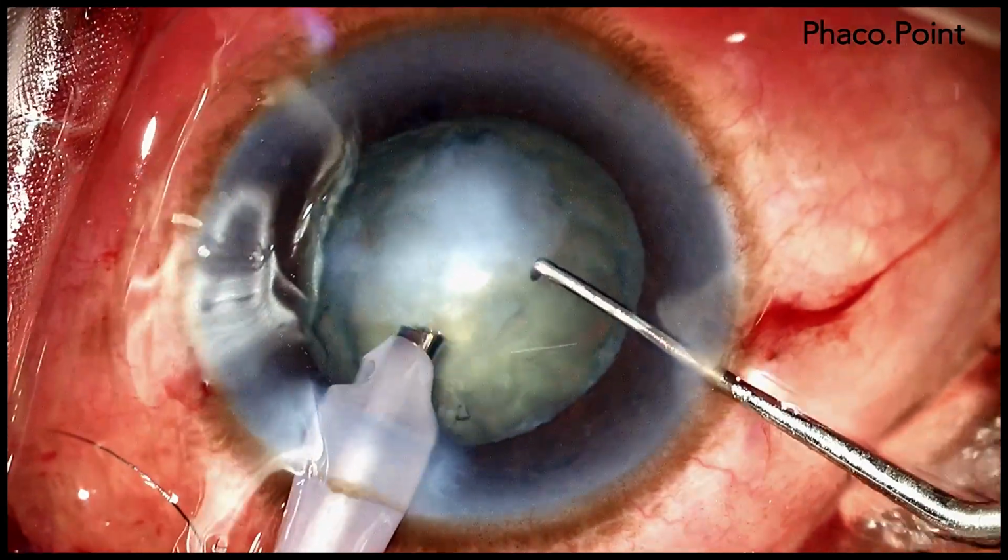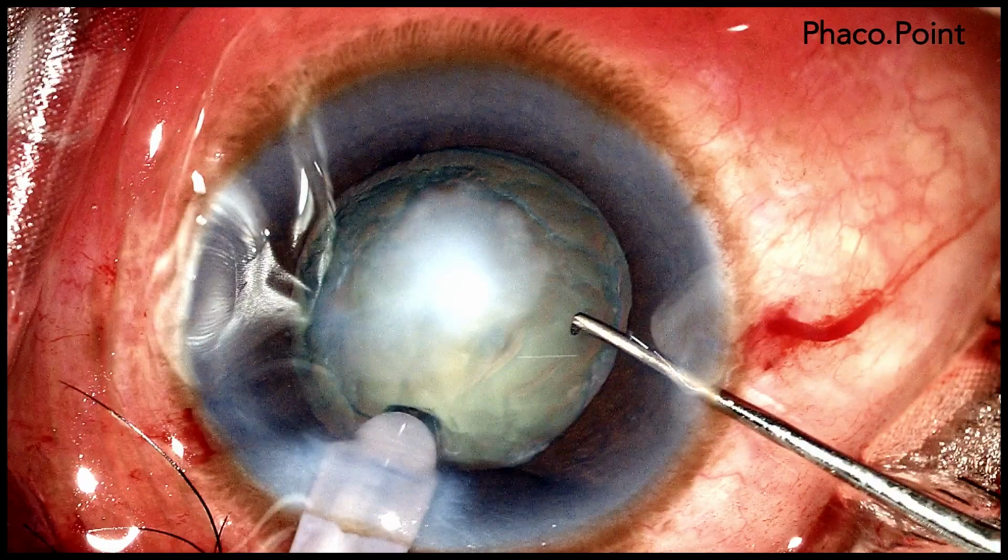With respect to the nucleus disassembly in the patient with the corneal opacity, I would take the following into consideration. Depending on the position and the extent of the corneal opacity, I will try and impale the nucleus and chop it, even slightly eccentrically if required, so as to have maximum visibility.